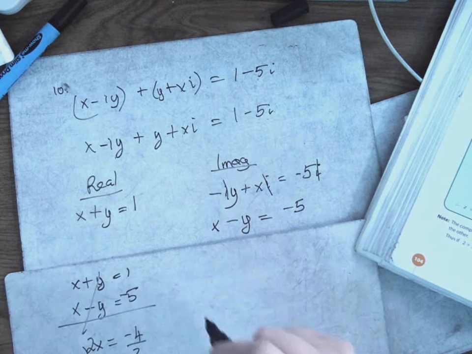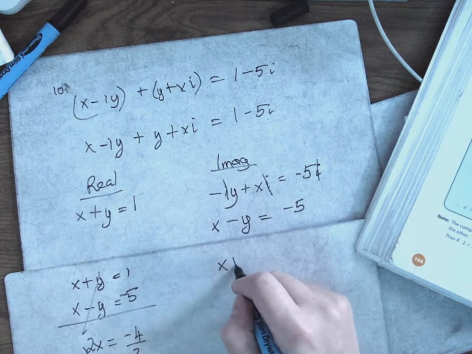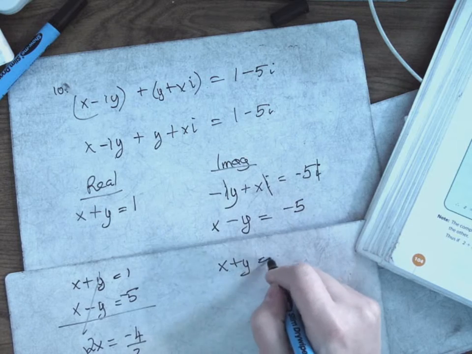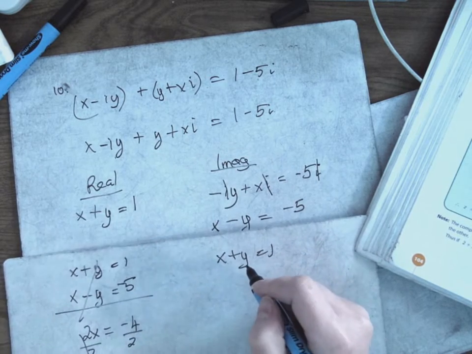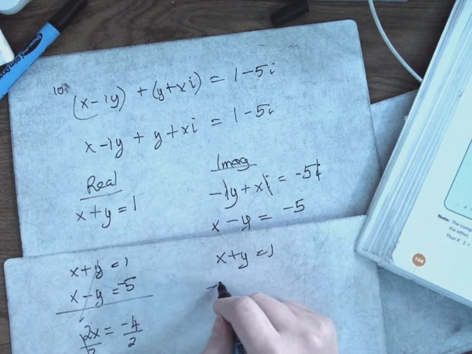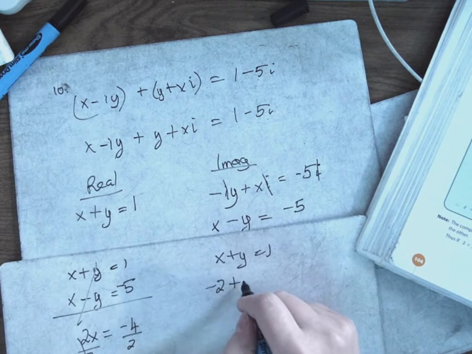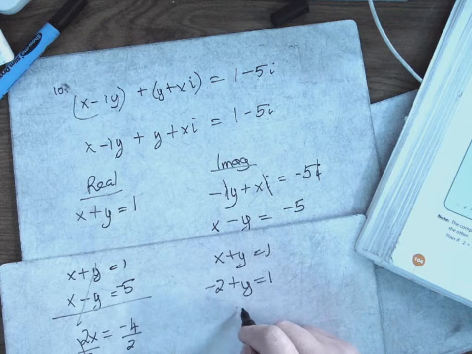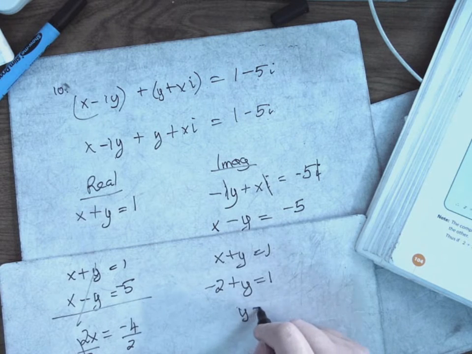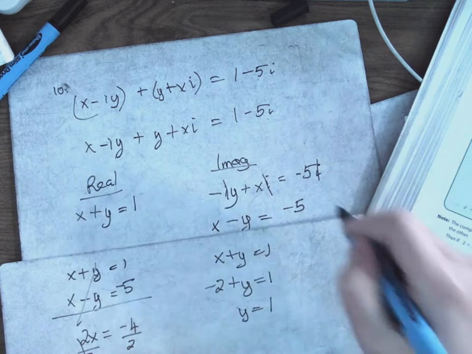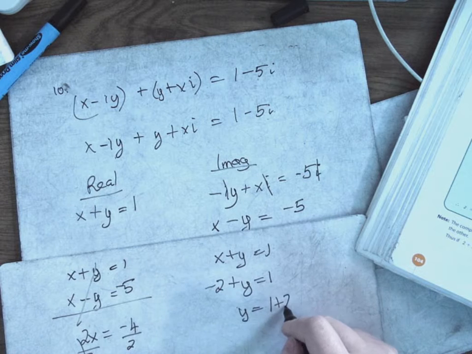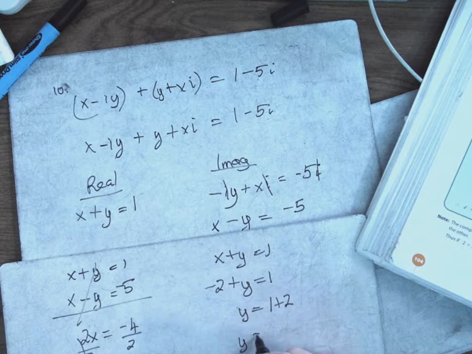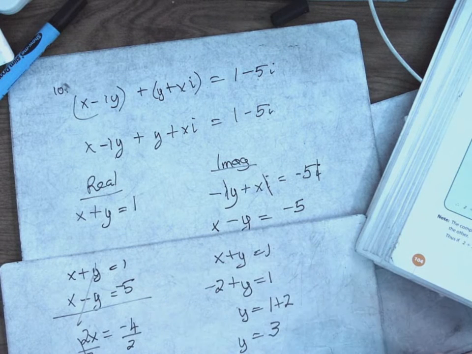Then I have to take any one of those equations. I always take the top one. I've just figured out x is minus 2, so minus 2 plus y equals 1. y's on one side, numbers on the other. Move the minus 2, leave the y. 1 is where I want it to be. Minus 2 comes over the wall, becomes plus 2, and you get y is equal to 3. Done. Is that alright? Okay, that was number 10.